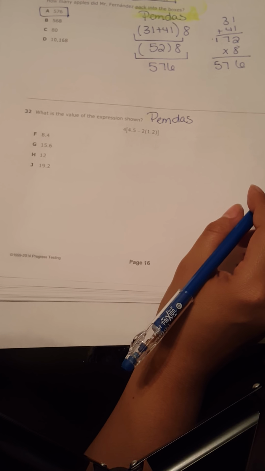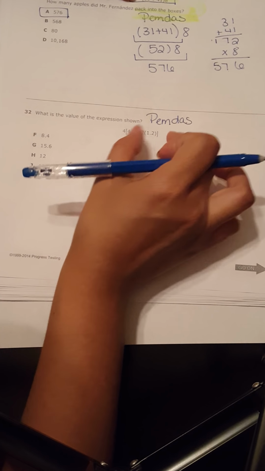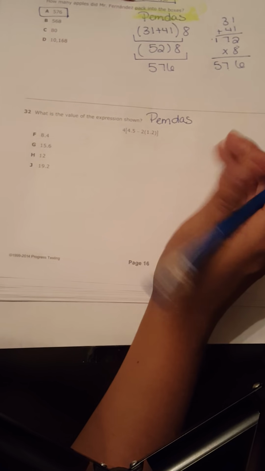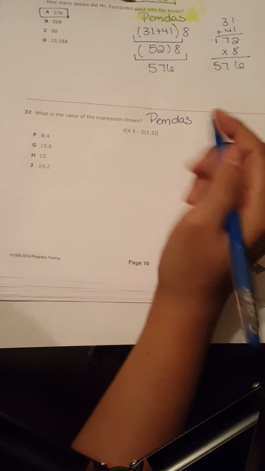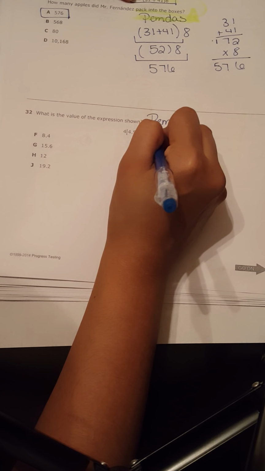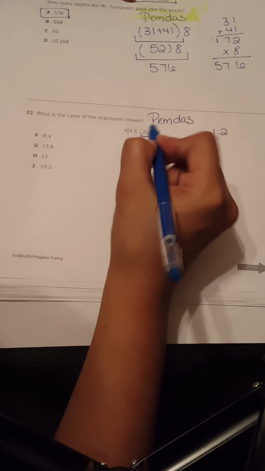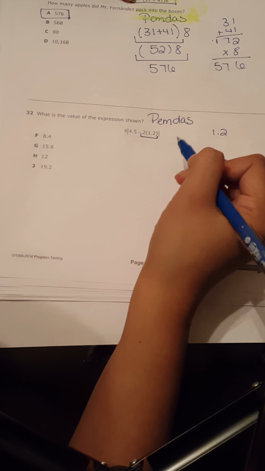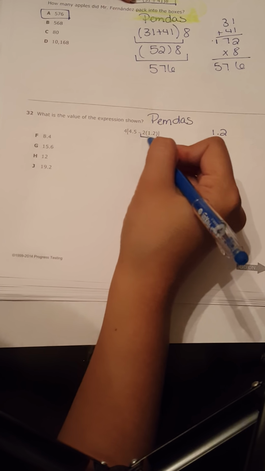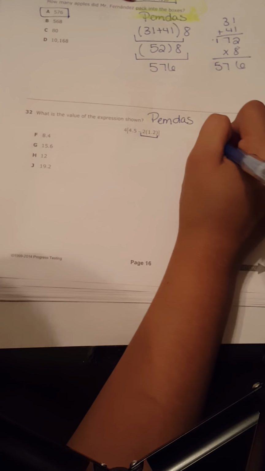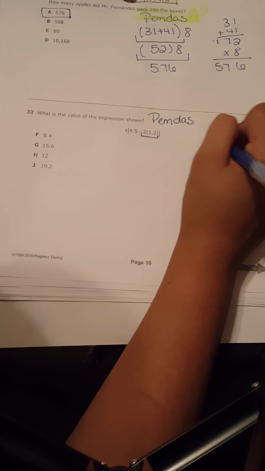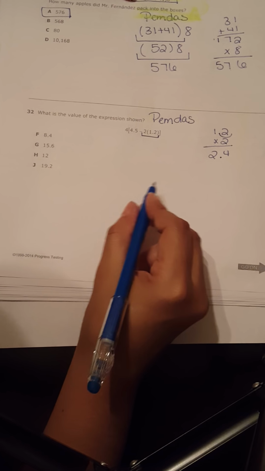PEMDAS tells us to do parentheses first, and we have a set of brackets and a set of parentheses. The ones that we do first, we work from the inside out. So I'm going to do this set of parentheses first. So I have 1 and 2/10 right next to a number 2 with parentheses. Whenever you have a number next to parentheses with nothing in between, we already know that's going to be multiplication. 2 times 2 is 4. 2 times 1 is 2. And I have one number behind a decimal, so my answer needs to have one number behind a decimal.